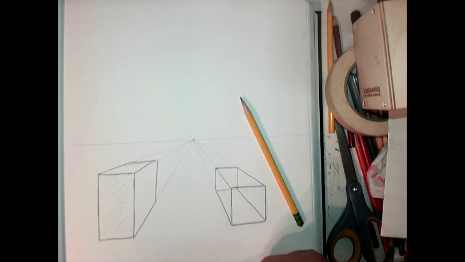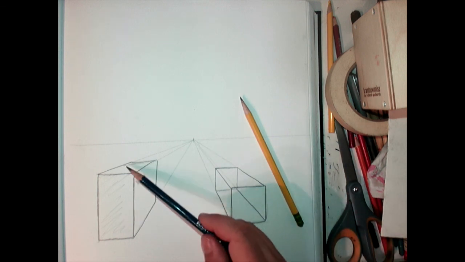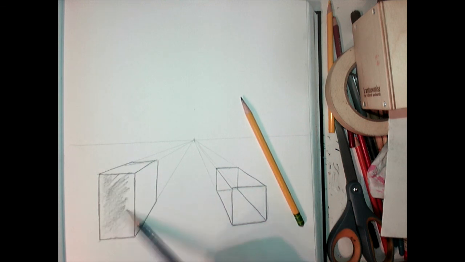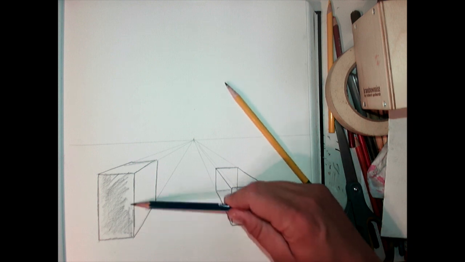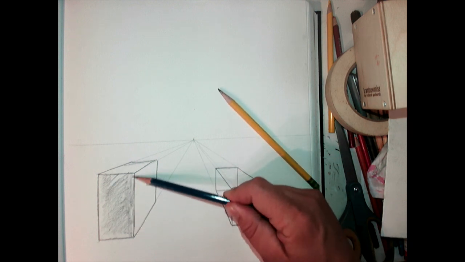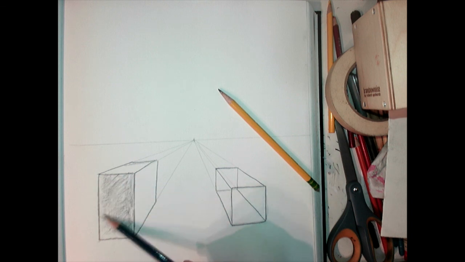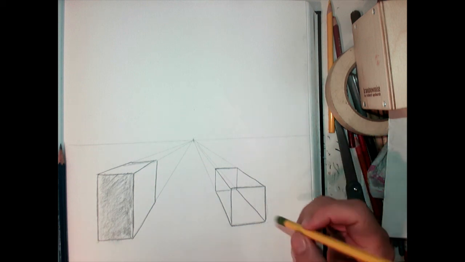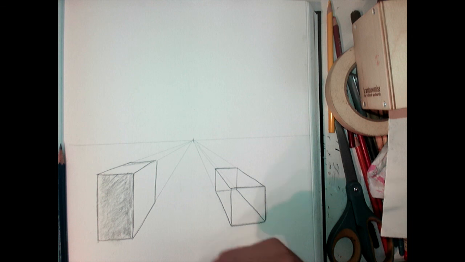Alright, let's talk about shading. I think I'm going to make the light coming from the right side today. So this right side will be light, this upper side will be light. This will be a medium. Alright, so there we go. Now, for these two, I can see 1, 2, 3 sides, right? 1, 2, 3 sides. Yeah?